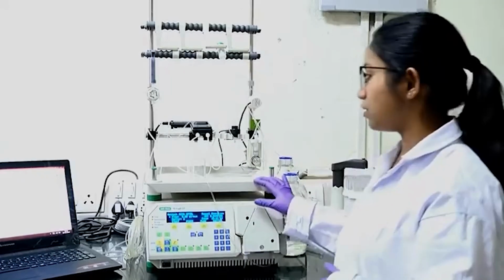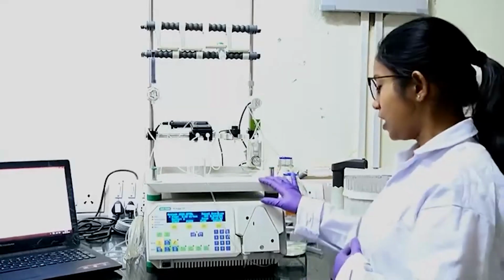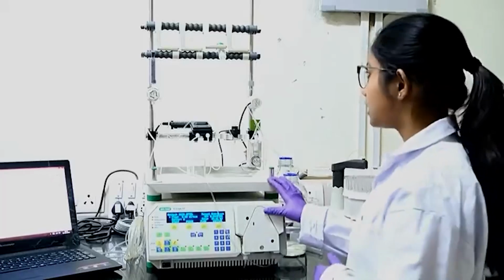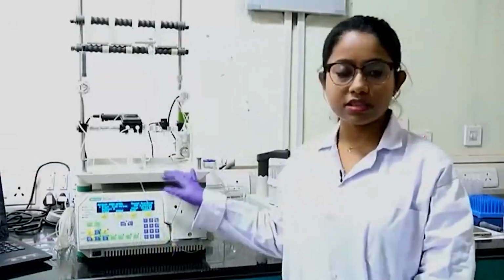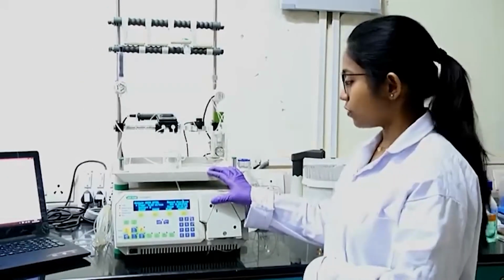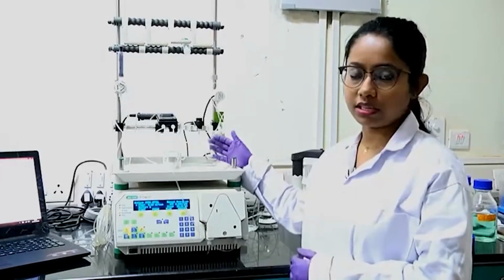So, now the machine has done its work and I have isolated my protein. After you isolate the protein and run all the programs, it is still in buffer B. After you are done using this machine for purification of your protein, to maintain the machine, you need to wash all the tubes and your column with deionized water.